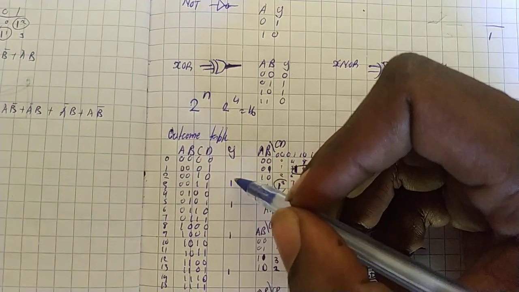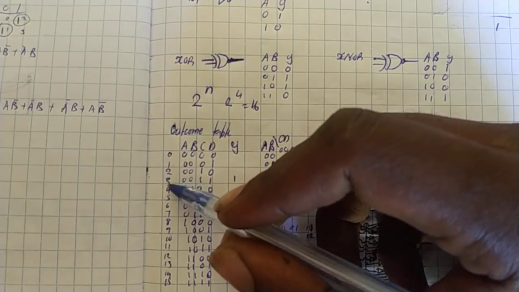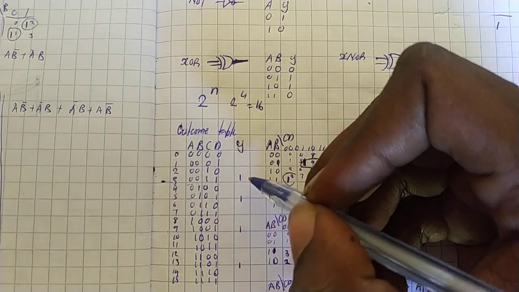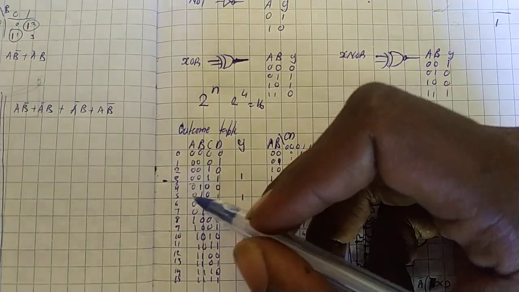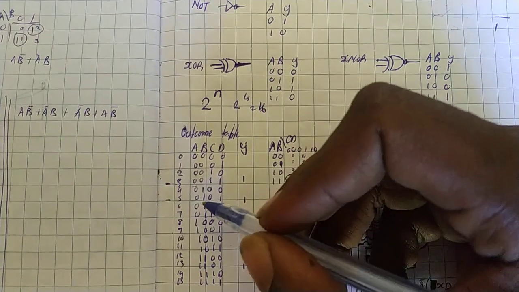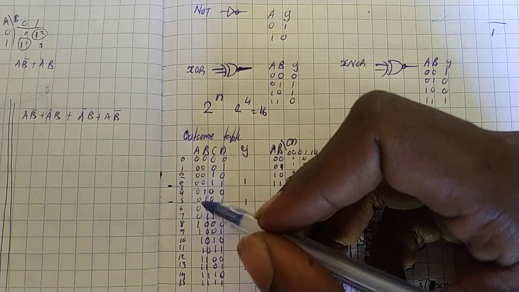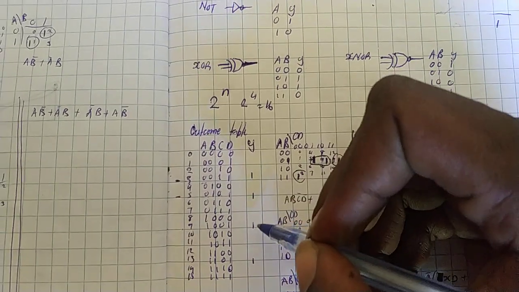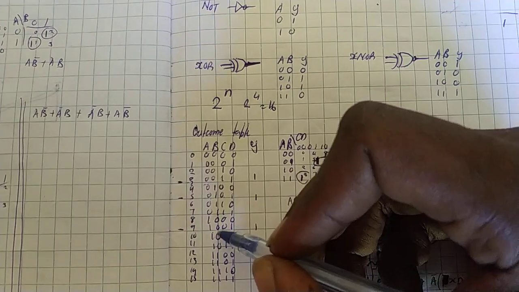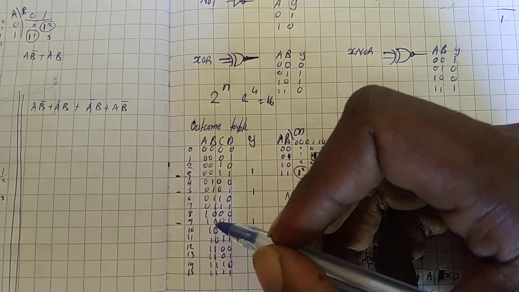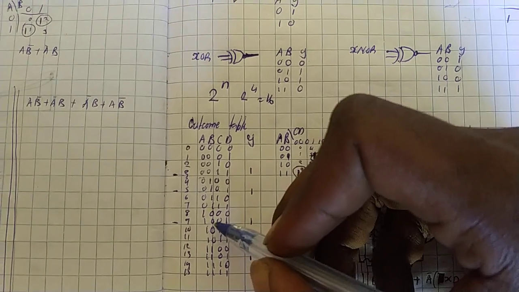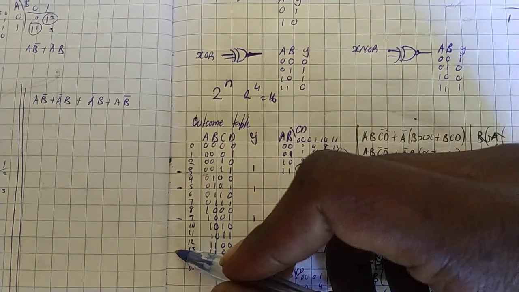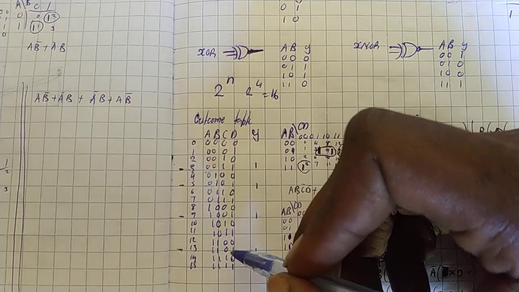There is a high at position 3, which is 0, 0, 1, 1. There's another high at position 5, which is 0, 1, 0, 1, so it's A bar, B, C bar, D. And then there's another one, which is A, B bar, C bar, D. And then for 13, it's A, B, C bar, D.